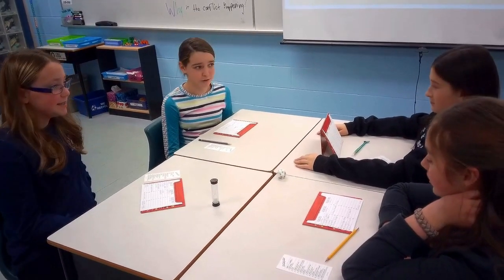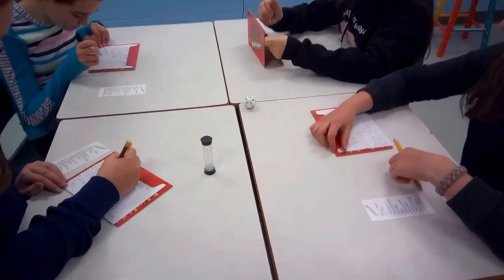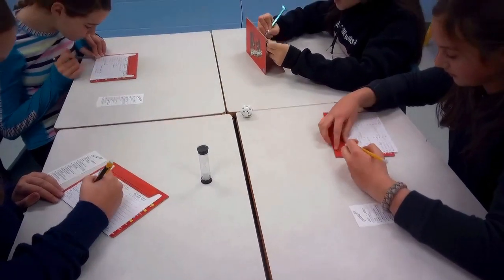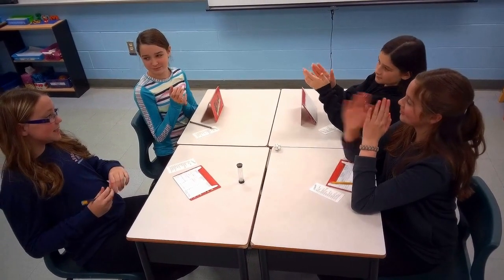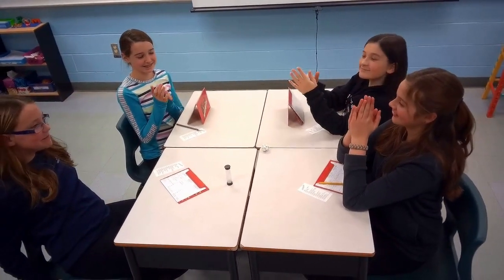Score 1 point for each different answer you have. Answers with the same letter used twice is worth 2 points. The team or player with the highest score at the end of the game wins.